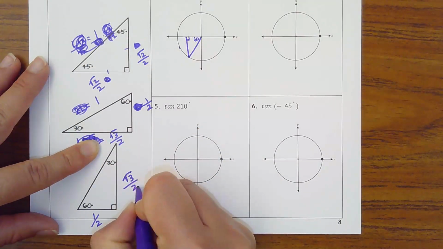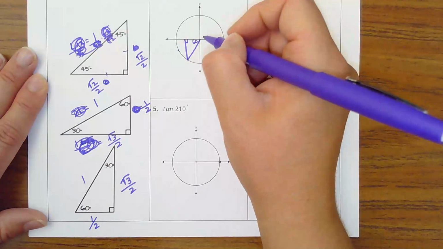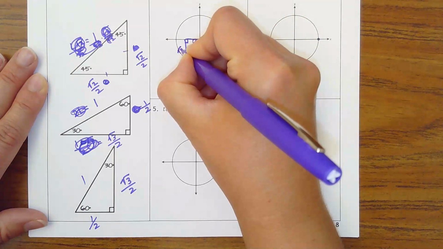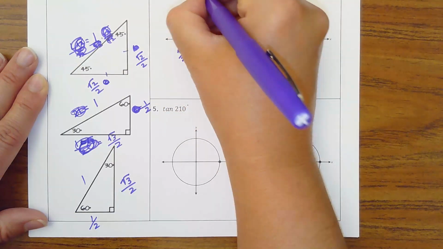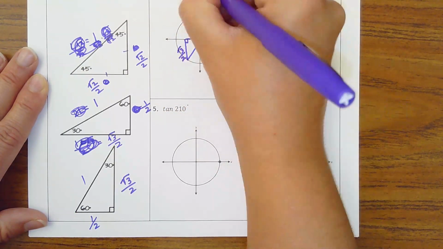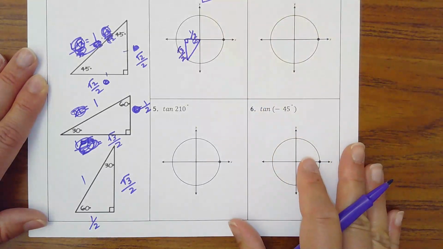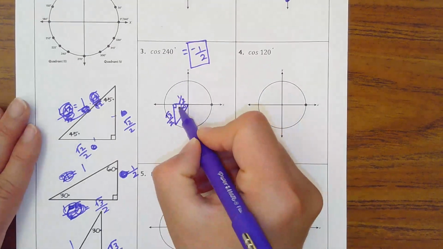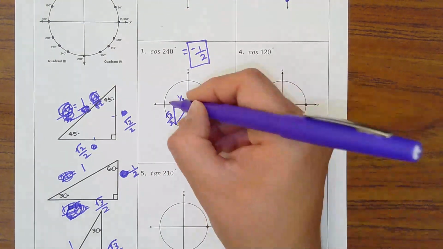That was almost 9/10, and then this is still 1. So in this picture, if I want cosine, I don't want the longer leg. I actually want the shorter leg. The 1/2 is my x value. And it would be negative because we're going to the left. Like that. So this is the distance of cosine, the x value, negative 1/2.